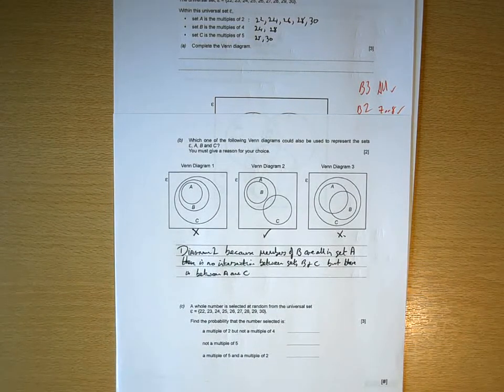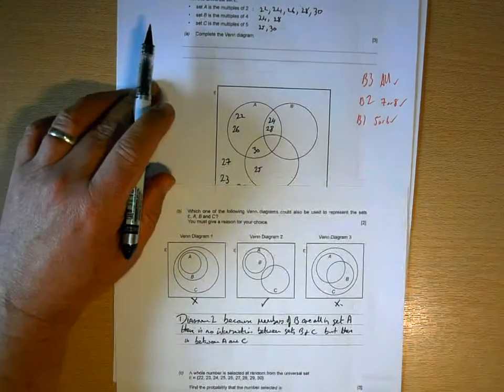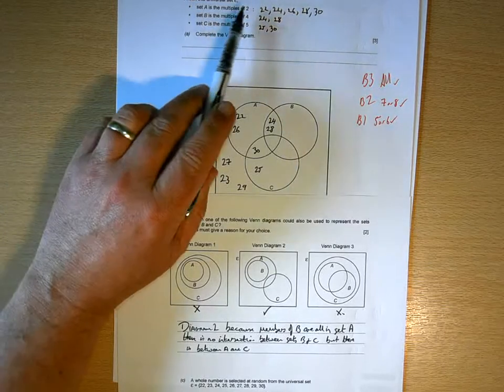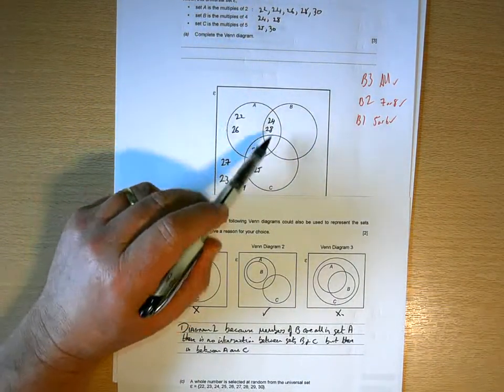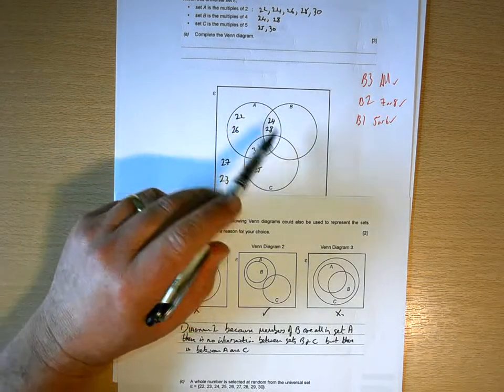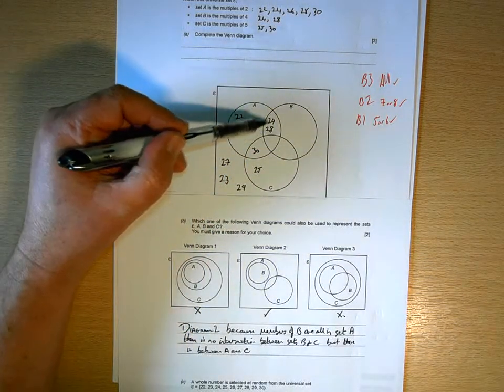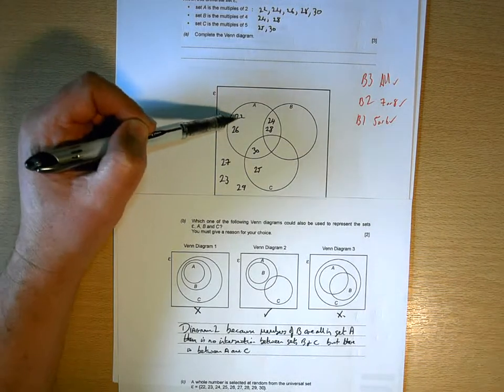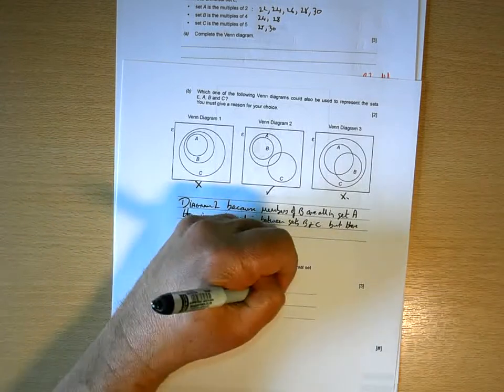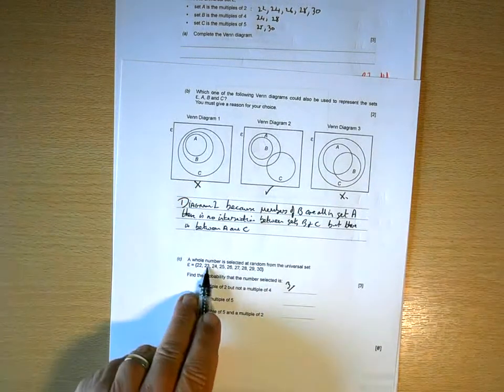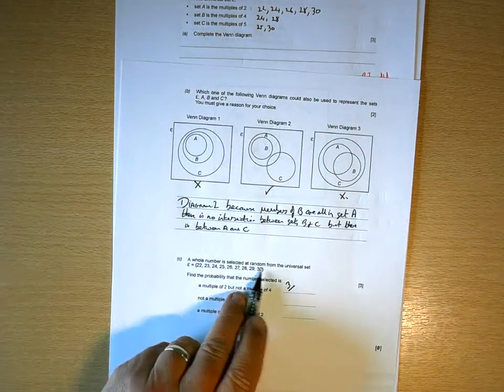A whole number is selected at random from the universal set, which we're working with. Find the probability that the number selected is a multiple of 2, but not a multiple of 4. So multiple of 2 is A, but not a multiple of 4, which is B. So it's not those 2, it's that one, that one, and that one. So it's 3 out of 1, 2, 3, 4, 5, 6, 7, 8, 9.